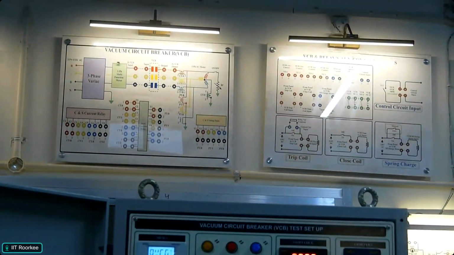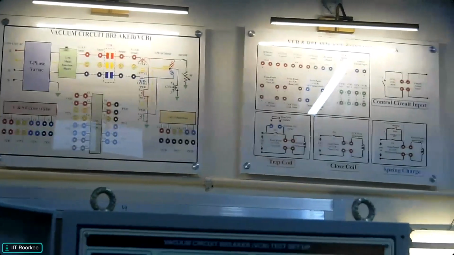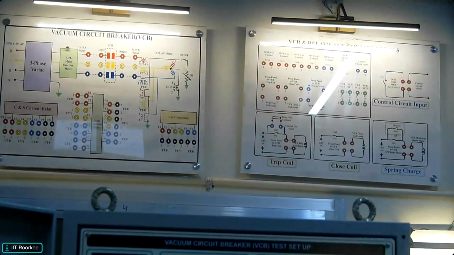Whenever we get the supply of 110 volt DC, here we are getting the AC supply through the rectifier, converting AC to DC. Then it will be in the OFF position, and when it is in the ON position, from the panel to the VCB trip coil, the input circuitry will be completed from here. The same thing is done for the close coil when we give 110 volt DC, and then the spring charge.